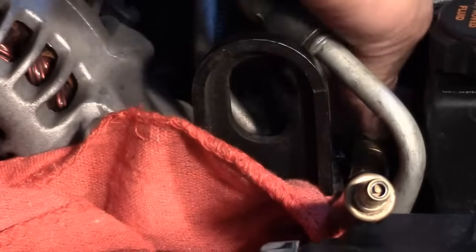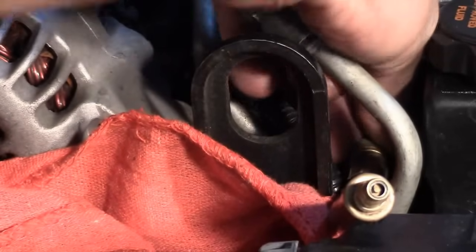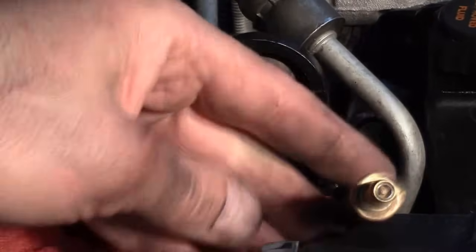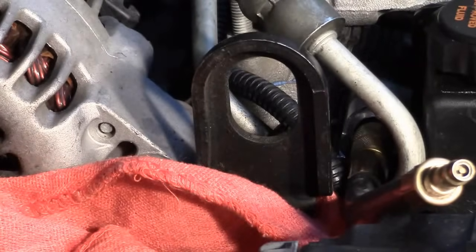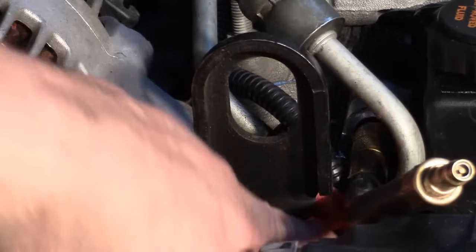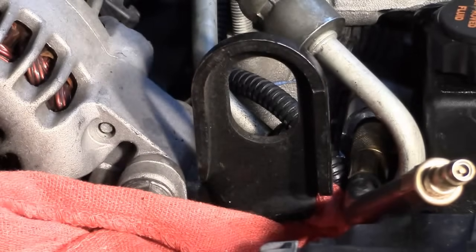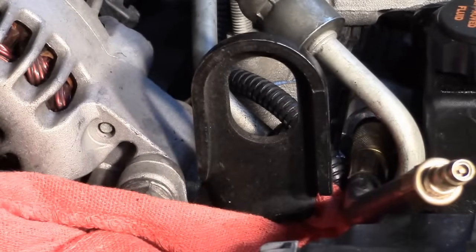So the first thing I'm going to do is hook up my fuel pressure gauge hose to the Schrader valve. This vehicle luckily does have a Schrader valve. I hate those demonic, sadistic engineers that do not put Schrader valves on cars. Why do they do that? You might as well put the diagnostic link for the scan tool inside the gas tank as far as I'm concerned.